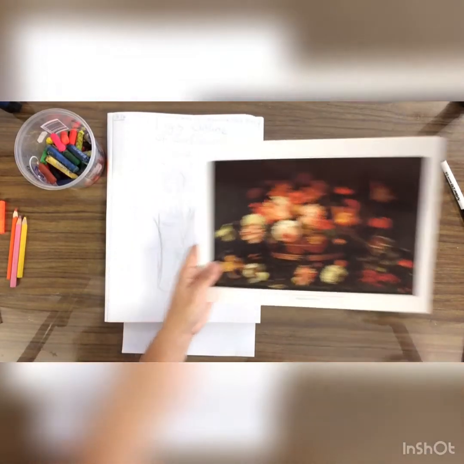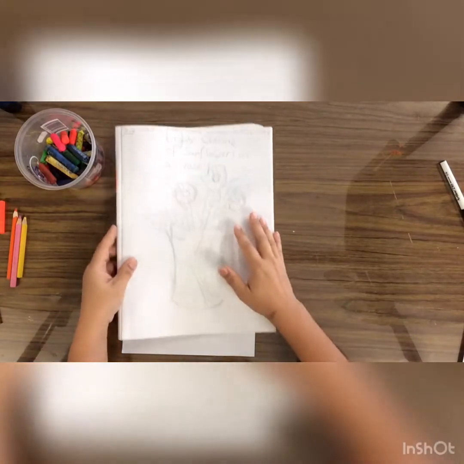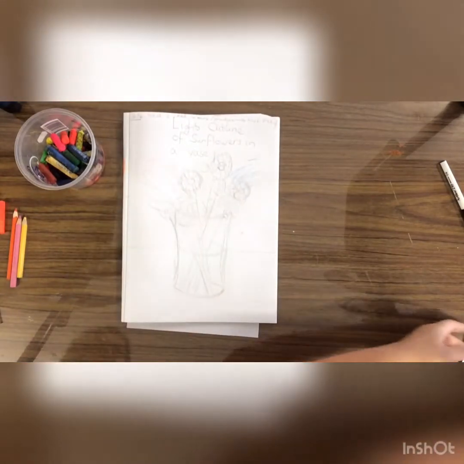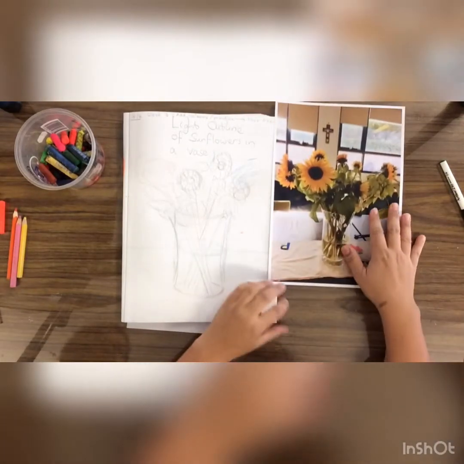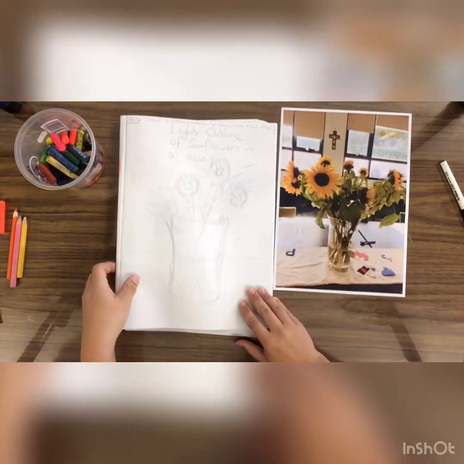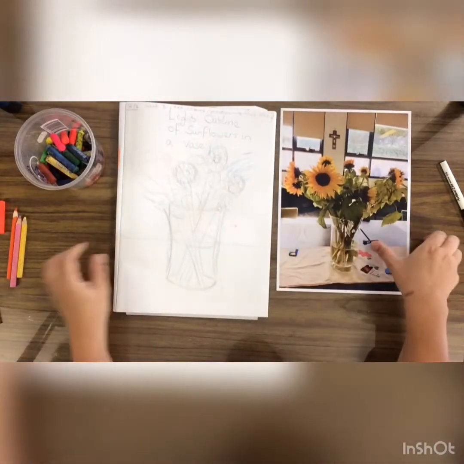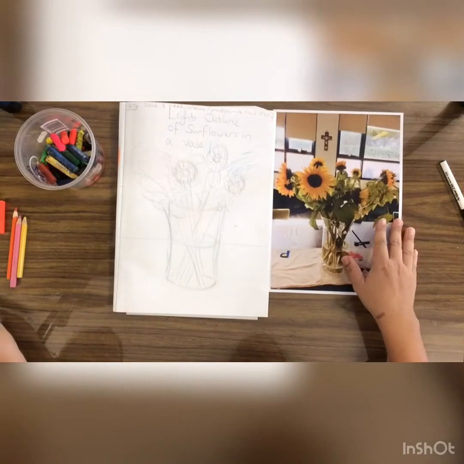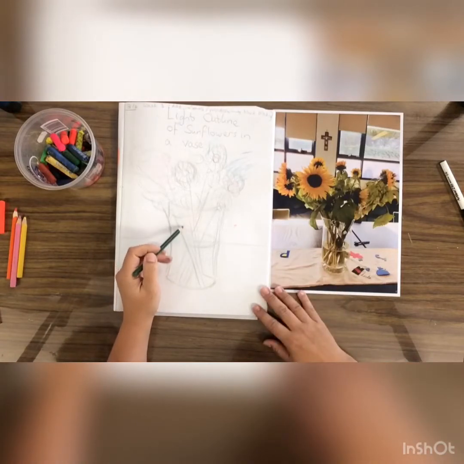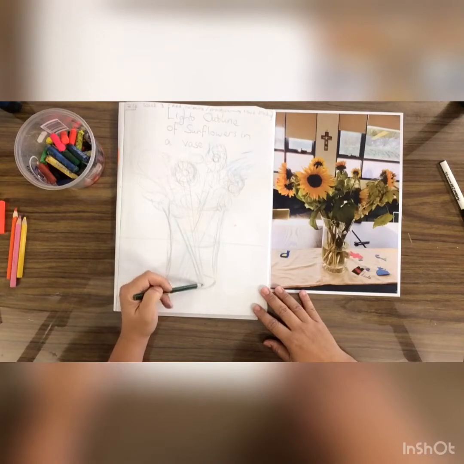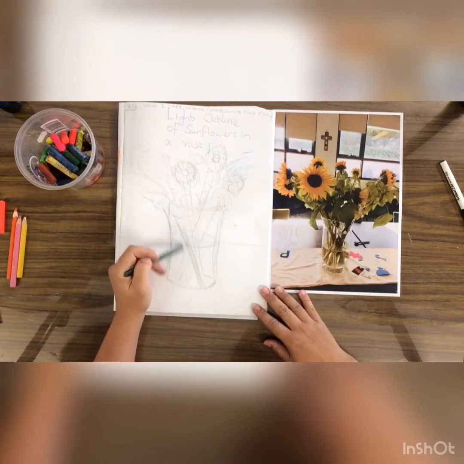Okay, so with your sunflowers observational drawing, you will need to refer to the picture that is on the website page, because that's going to be your guide, but you will also then use coloured pencils, like I said, or the pastels, and you can start now to use those lines to colour them in.